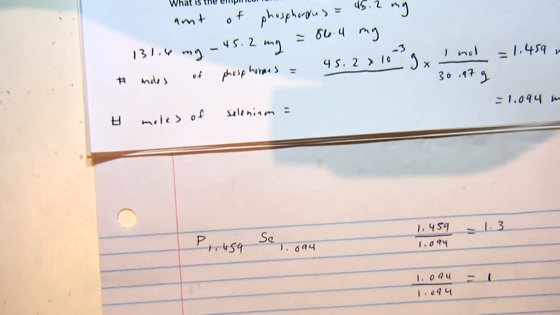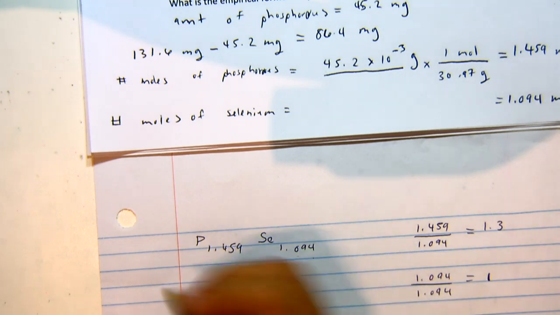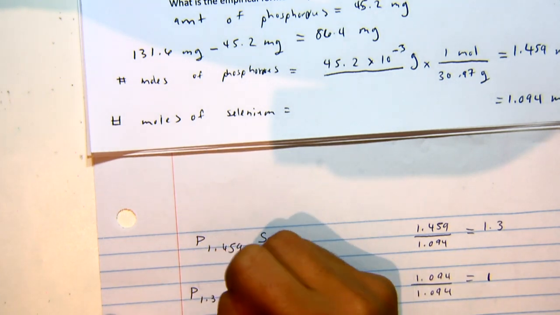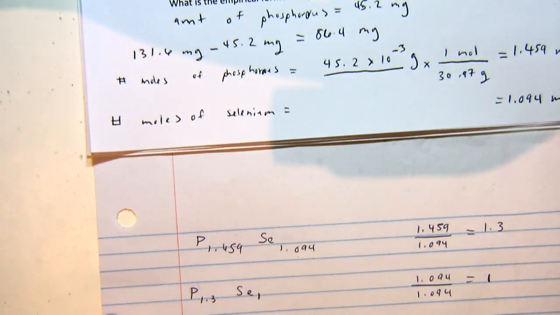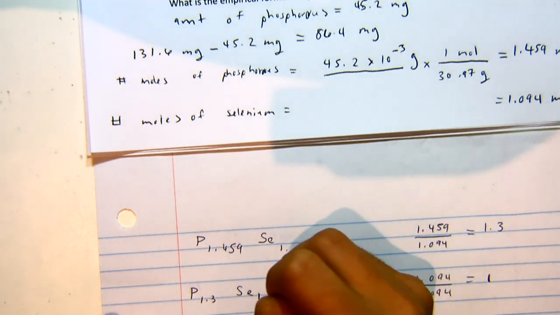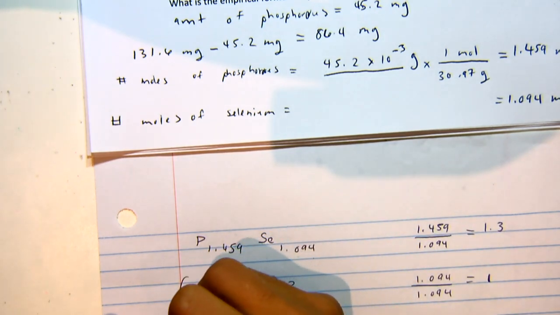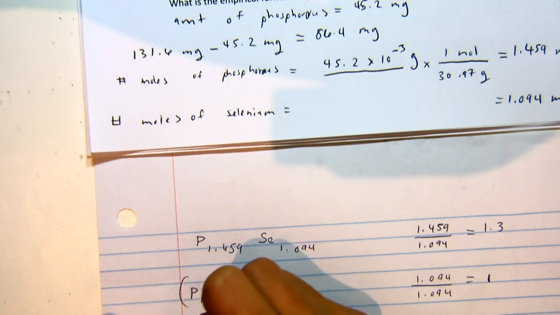So now we're going to make our simple ratio, which would be P to the 1.3 with selenium to the 1. And then you're going to multiply that by a whole number. And in this case, 3 is going to be our best whole number to get an empirical formula of P4Se3.